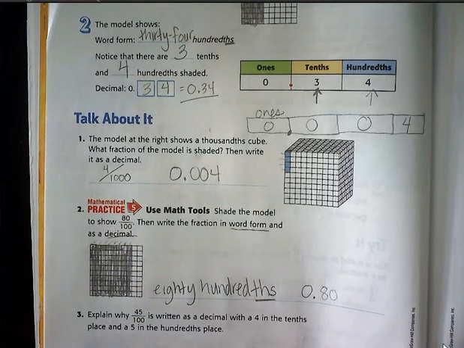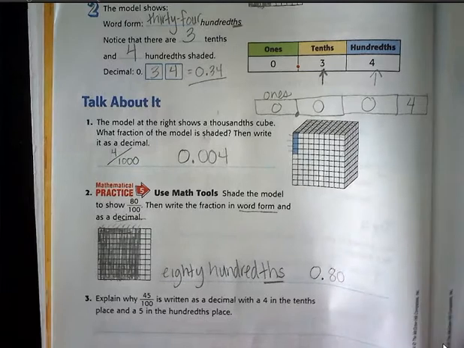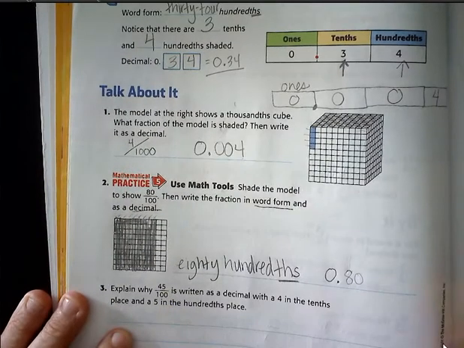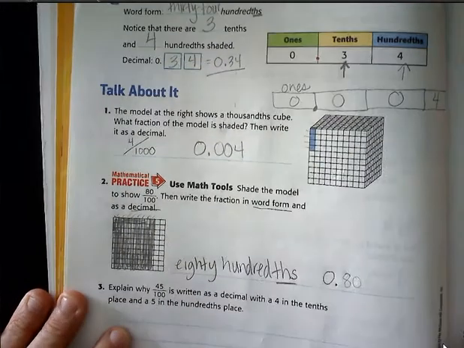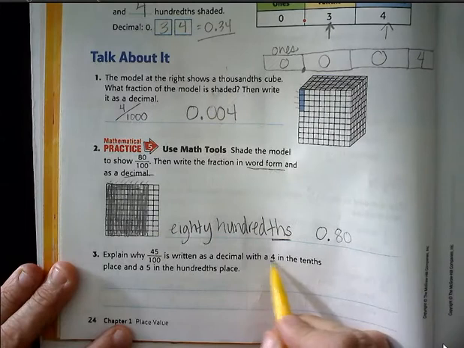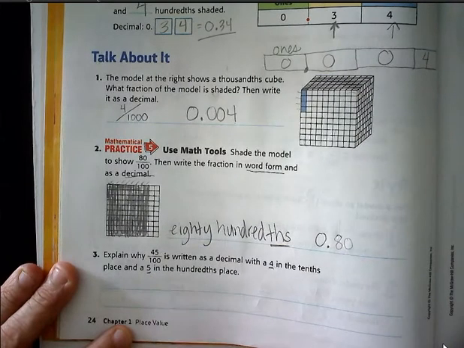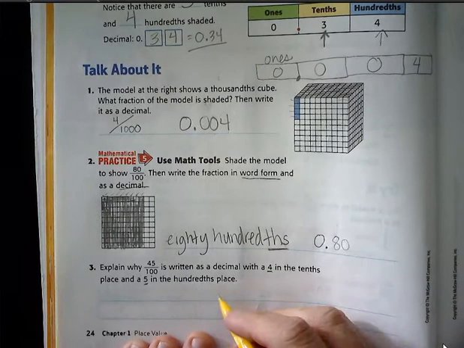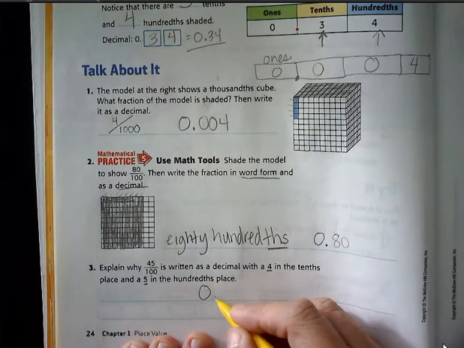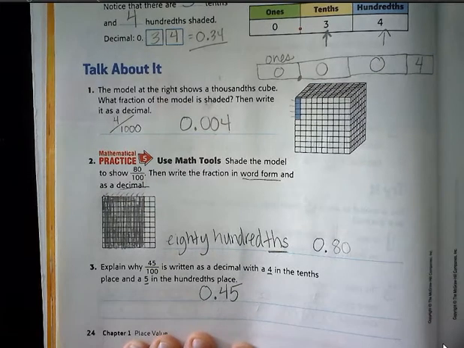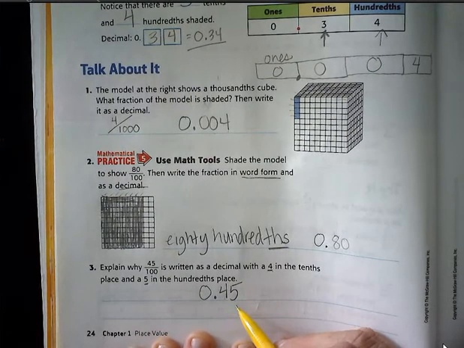Okay. This last question on this page says, explain why 45 out of 100 is written as a decimal with a 4 in the tenths place and a 5 in the hundredths place. And so why is it written like this, 0.45? Why is that 4 in the tenths place and the 5 in the hundredths place?